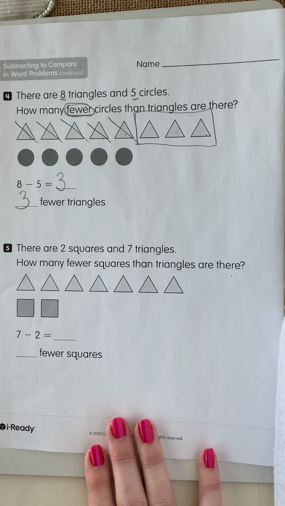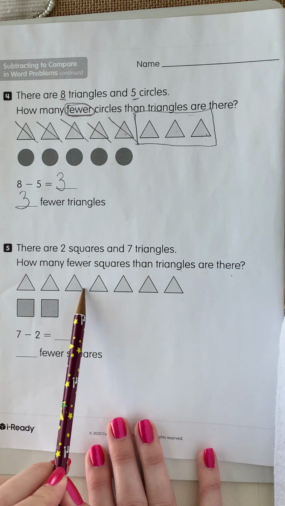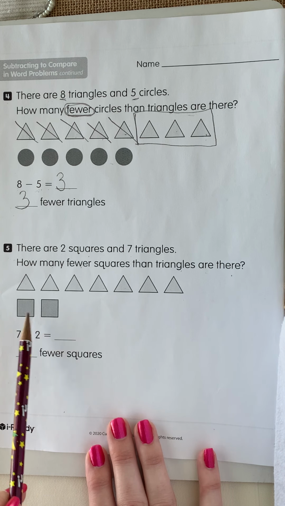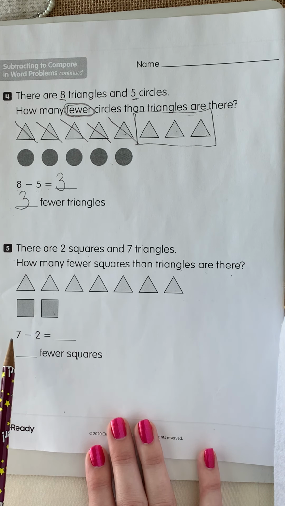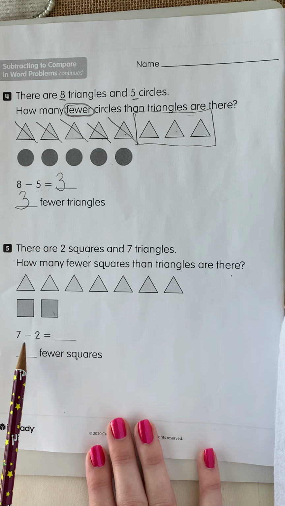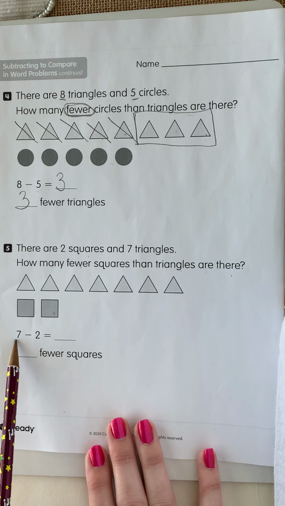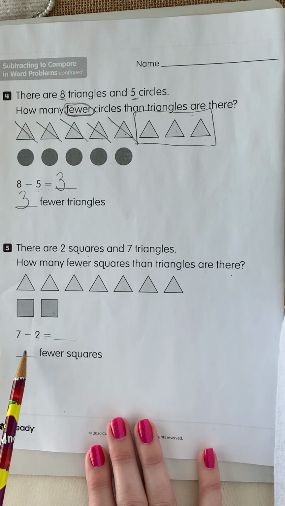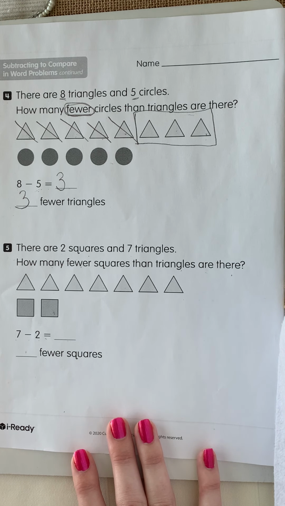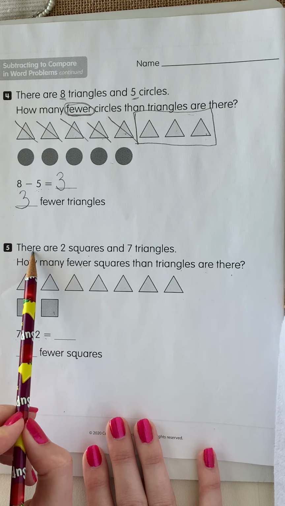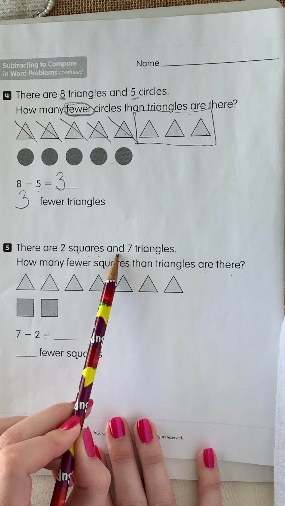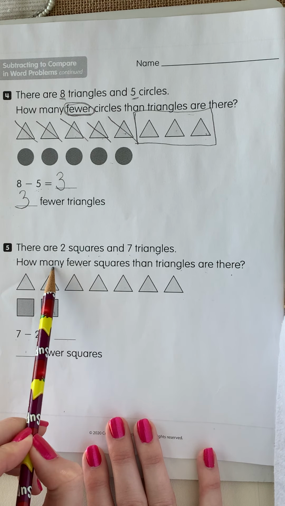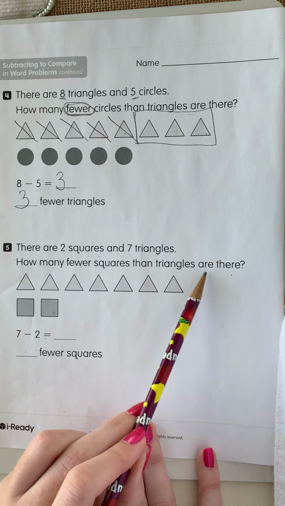Just like in the problems before this one, I have been given pictures of triangles and squares to help me. I've also been given a subtraction sentence or equation that reads 7 take away 2 equals blank, and then I've been given a line to write my answer. I am going to read the word problem one more time before I begin working. There are 2 squares and 7 triangles. How many fewer squares than triangles are there?